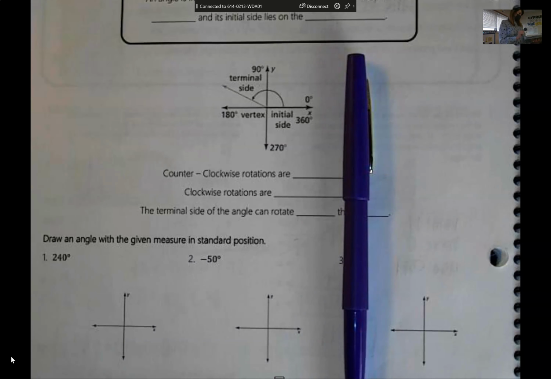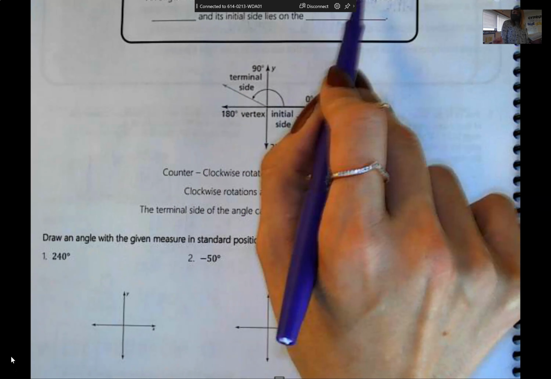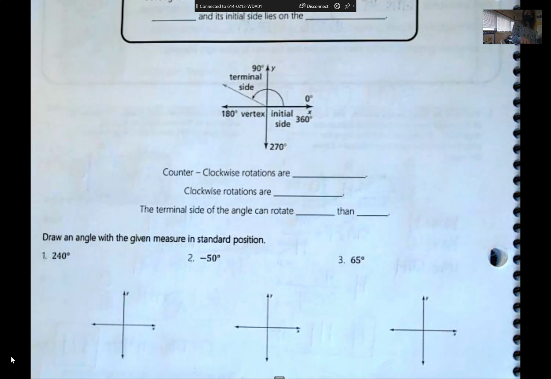Don't write that in until I double check. And the initial side lies on the x-axis. Let's see if I'm right. Yep. So, an angle is in standard position when its vertex is at the origin. So that's 0, 0.